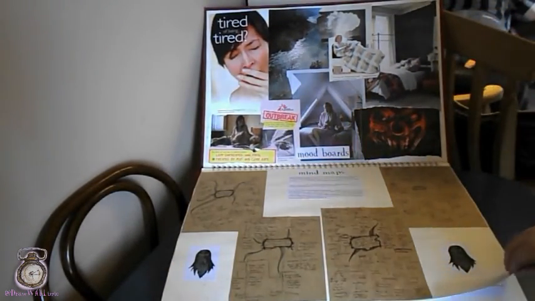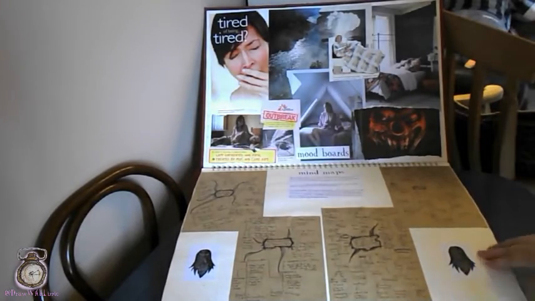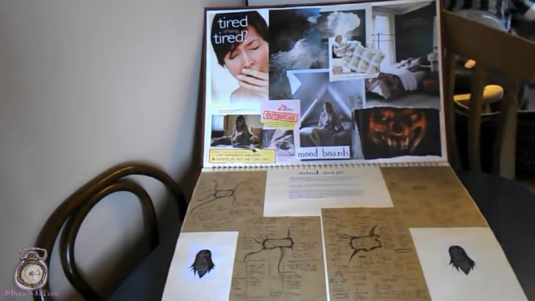My focus was on insomnia, so I created a mood board and several mind maps, trying to be very specific and pinpointing where my ideas were going, making sure I knew exactly what I wanted to do so that the project could have a better flow.